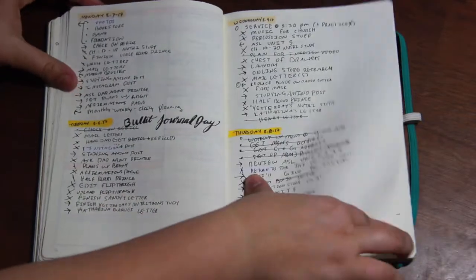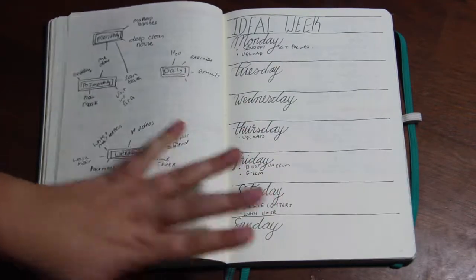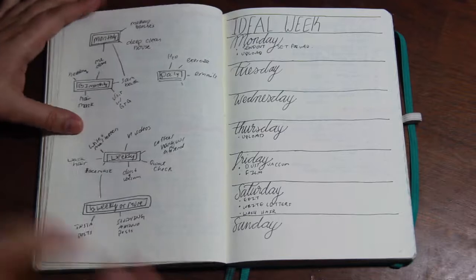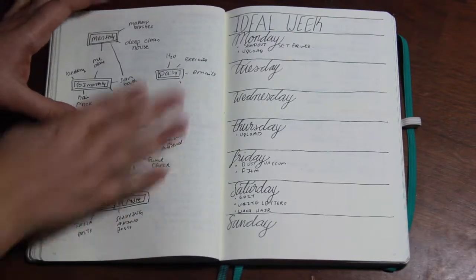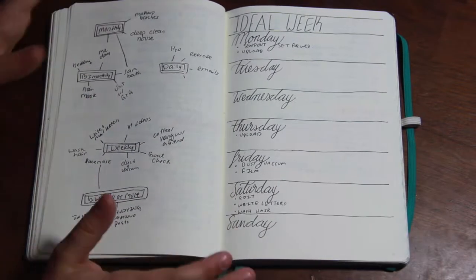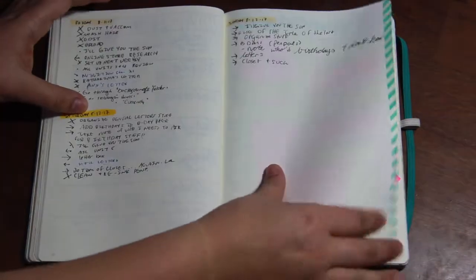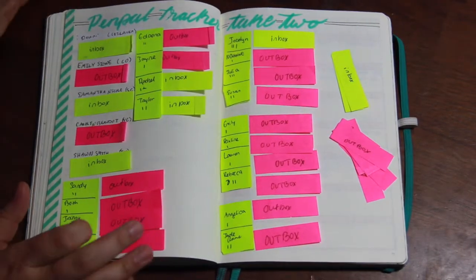So moving on, we have more dailies. And then I wanted to create this ideal week layout. I saw Boho Berry do something similar to this, where she laid out her ideal week, and I wanted to try to do that, but honestly it just doesn't work for me. And then we continue with our dailies, and we have washi, because this is my pen pal record take 2.